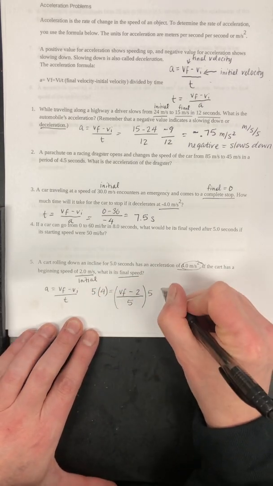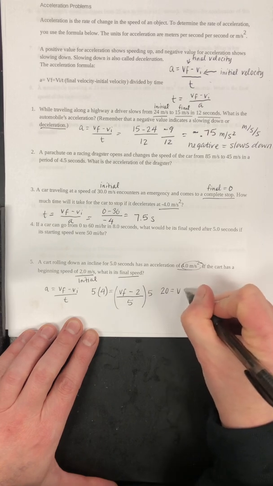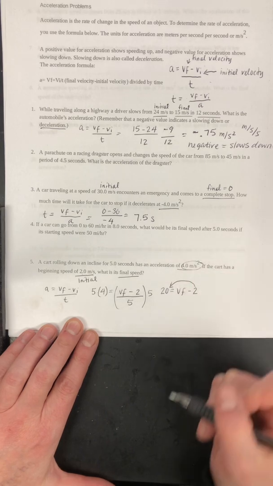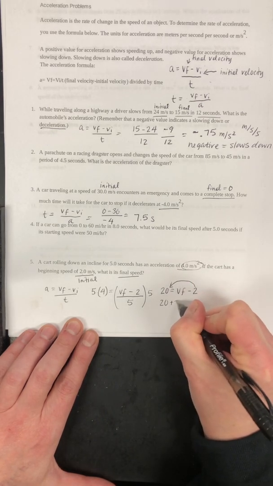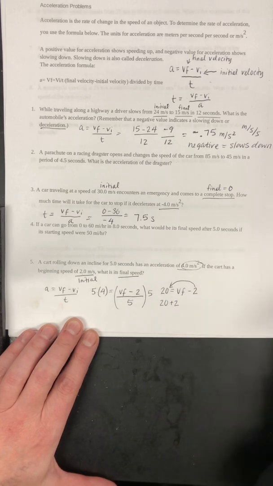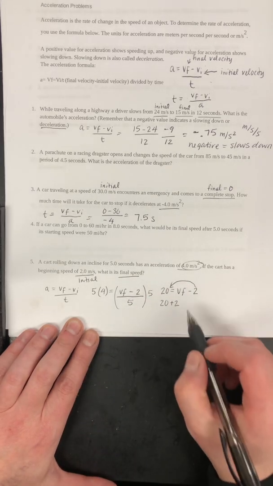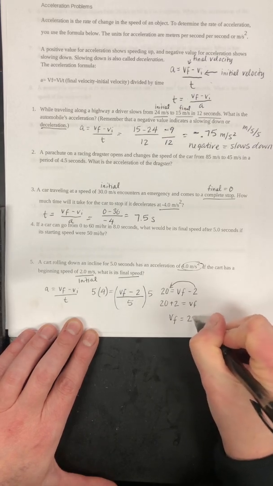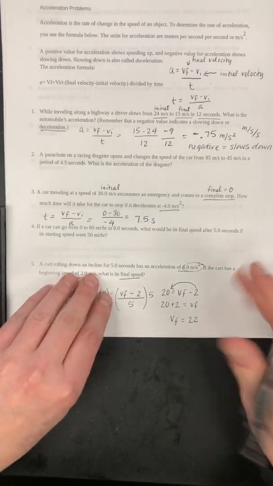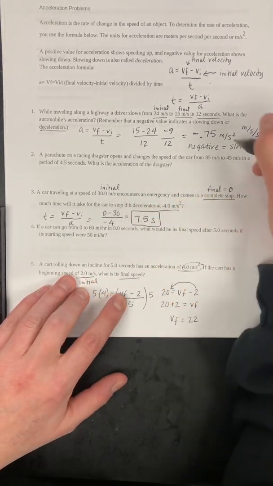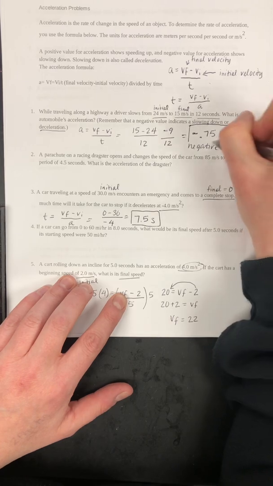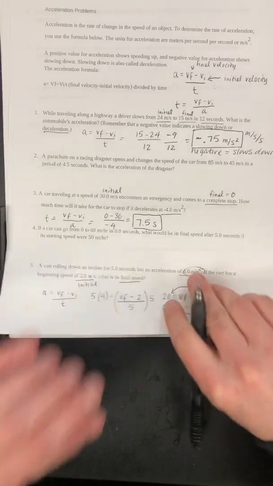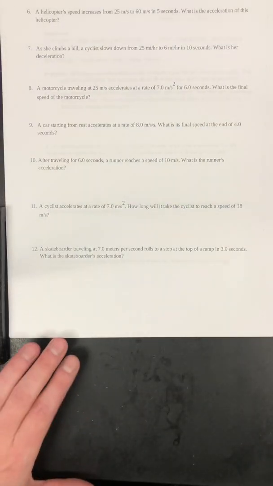So now it becomes 5 times 4 is 20 is equal to VF minus 2. We're going to move the 2 over here now, so it'll be 20 plus 2, because when you move it to the other side of the parentheses, it becomes the opposite of what it was, so it'll become a positive over here, is equal to VF. So VF is equal to 22. And if you can, get in a habit of putting a box around your answers. It makes life so much easier as a teacher if you box your answers.